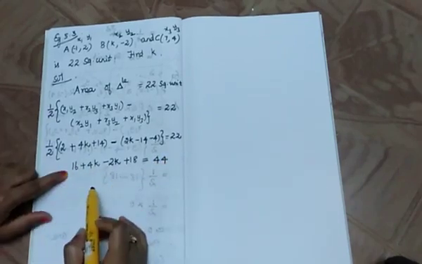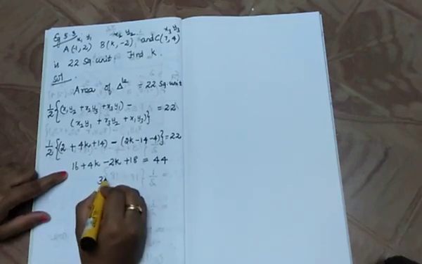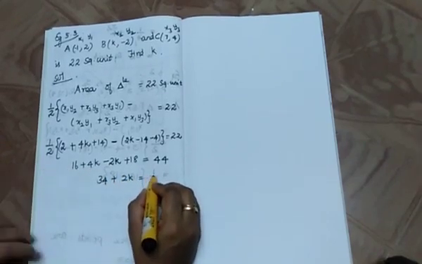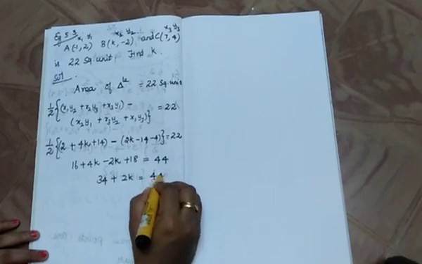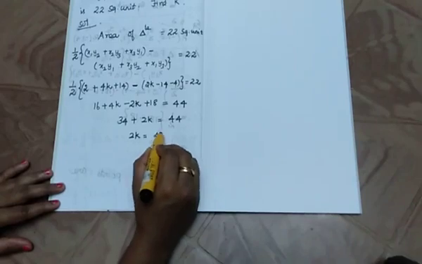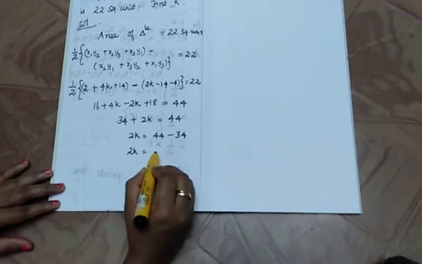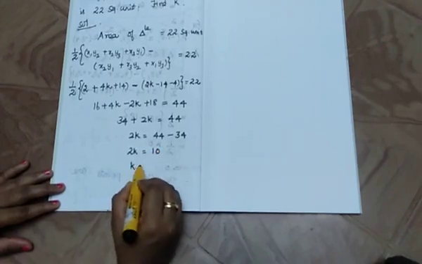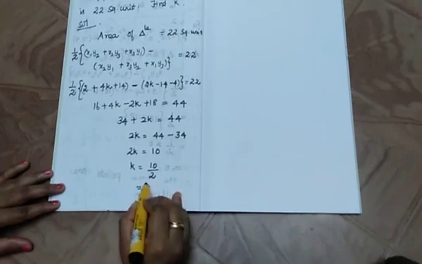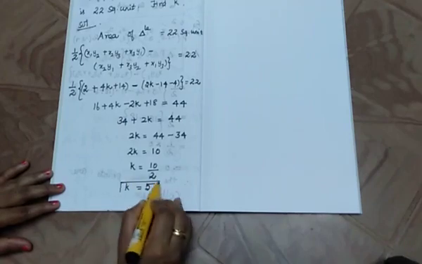Now 16 plus 18, 34 plus 2k is equal to 4k minus 2k, 44. Therefore 2k is equal to 44 minus 34, so 2k is equal to 10, k is equal to 10 by 2, which is equal to 5. So what is the k value?